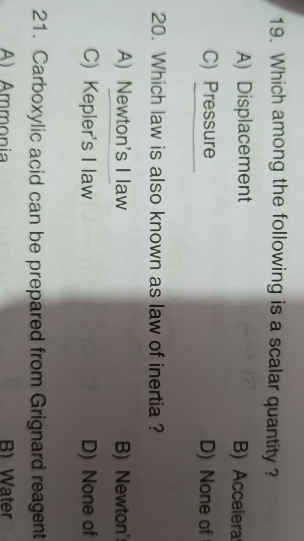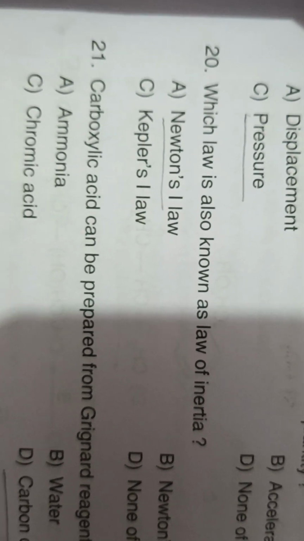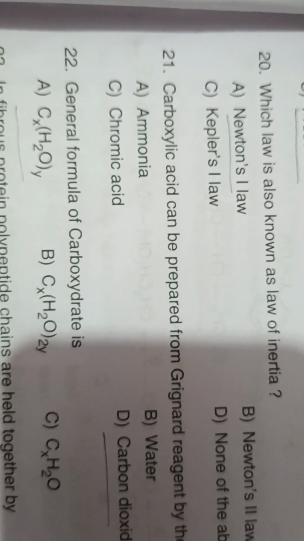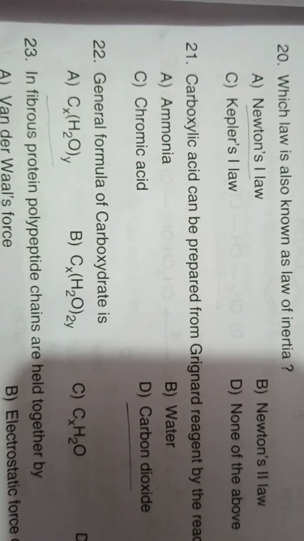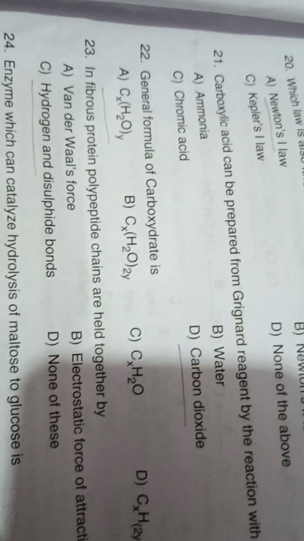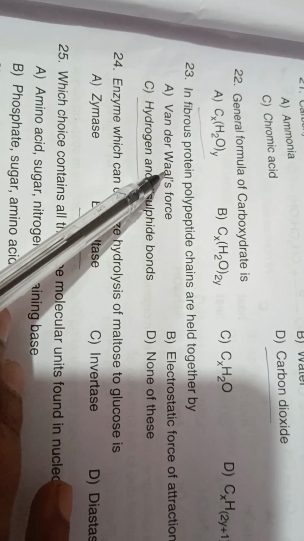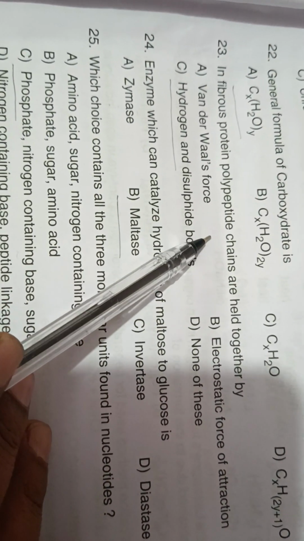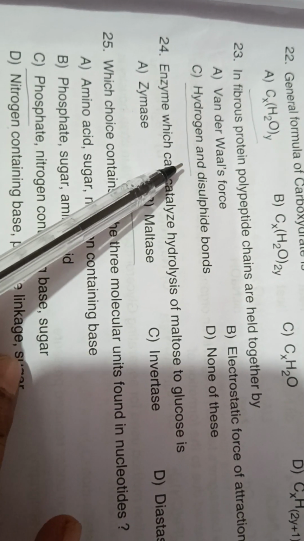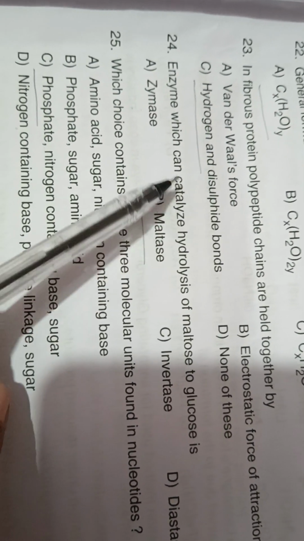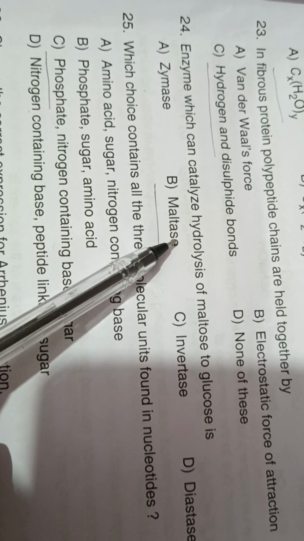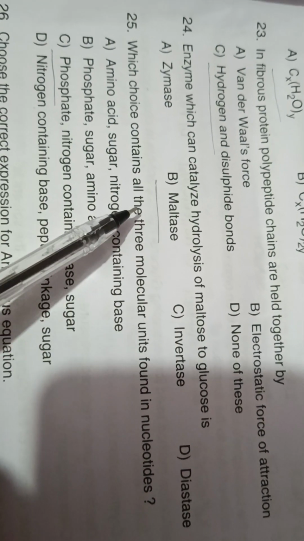Which among the following is a scalar quantity? Pressure. Which law is also known as law of inertia? Newton's first law. Option A. Carboxylic acid can be prepared from Grignard reagent by the reaction with carbon dioxide. General formula of carbohydrate is CxH2Oy. In fibrous protein, polypeptide chains are held together by hydrogen and disulfide bonds. The enzyme which can catalyze hydrolysis of maltose to glucose is maltase.